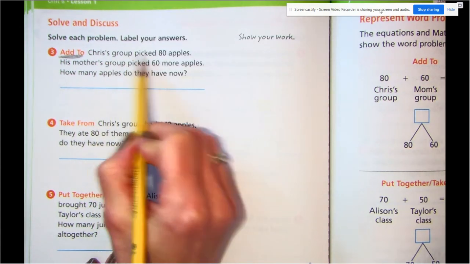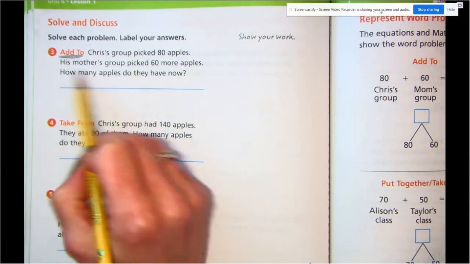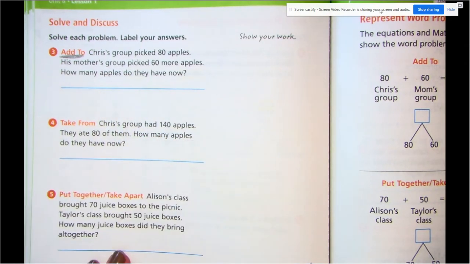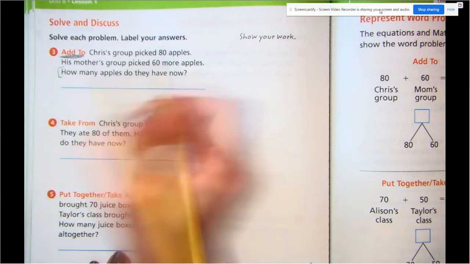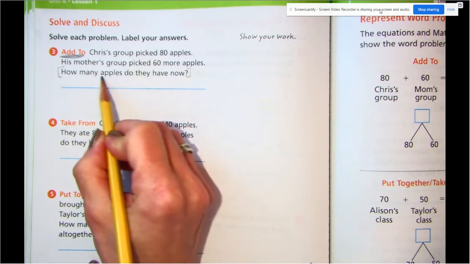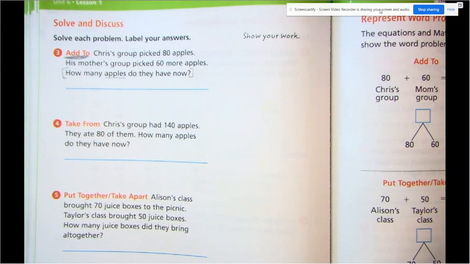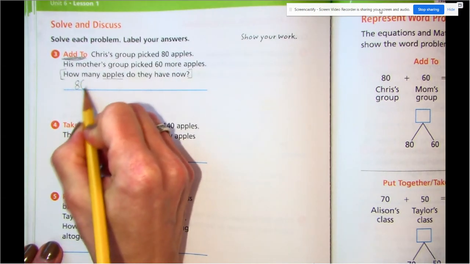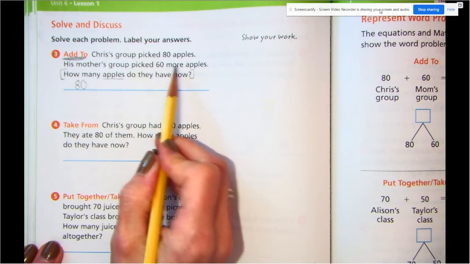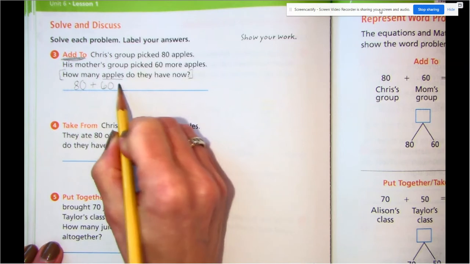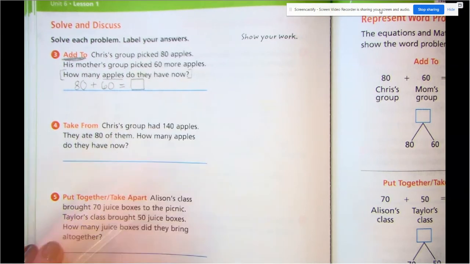It says, Chris's group picked 80 apples. His mother's group picked 60 more apples. How many apples do they have now? So let's bracket our question, right? And we're looking for our label. How many what? Apples. Okay, and this is an add to because we start with 80 apples, right? And then his mother picked 60 more. So now we're adding 60, right? So we're looking for that unknown. We don't know the total.